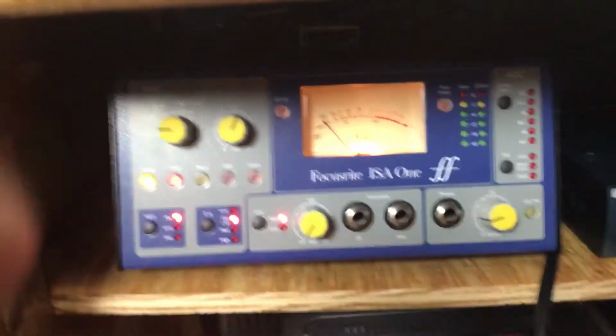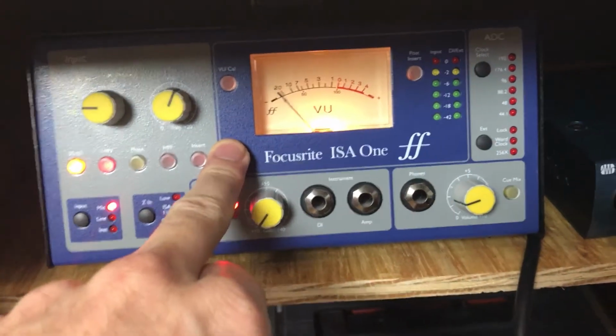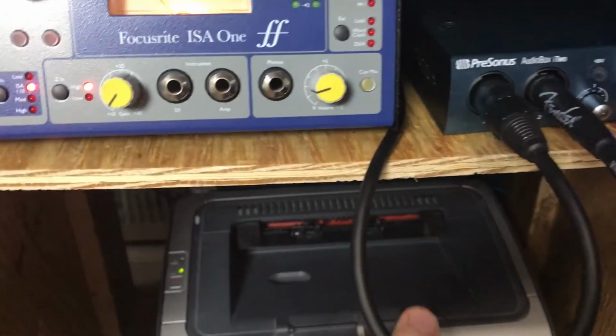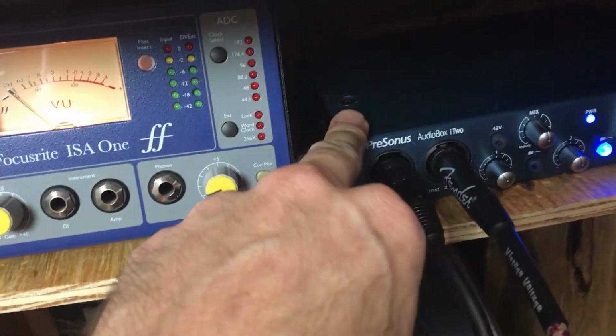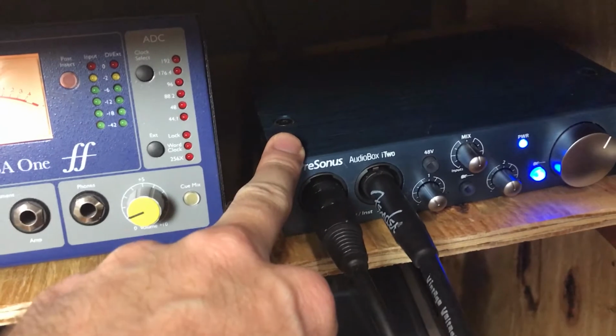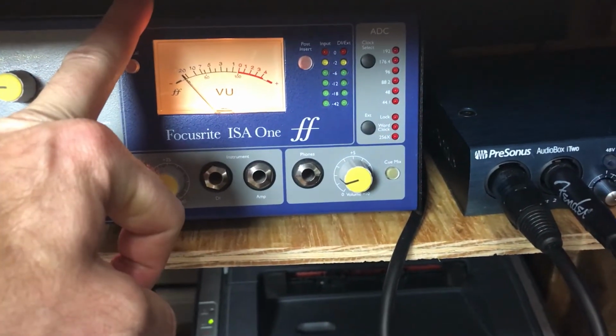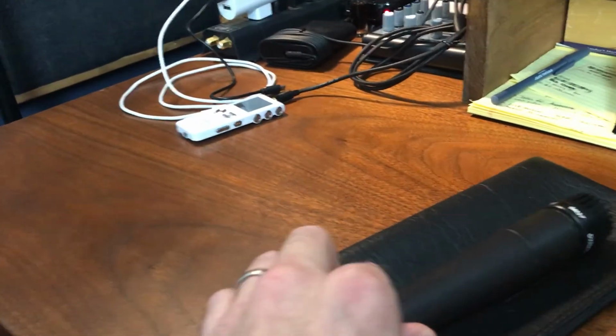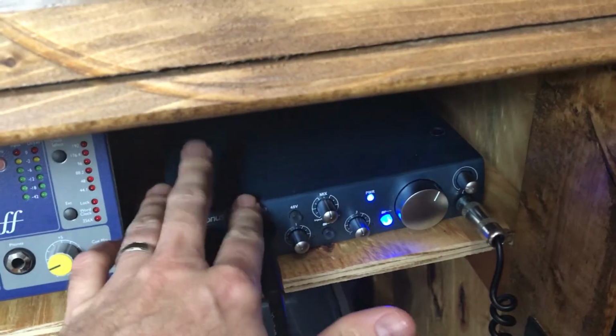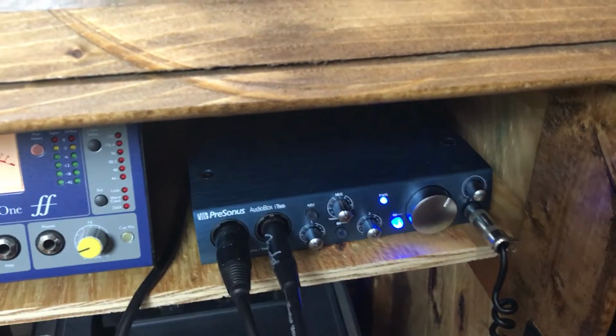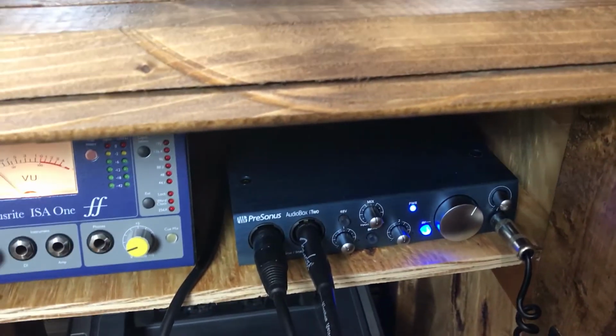So the microphone is getting input into here, it's getting amplified, and then it's coming back out through this mic cable and going into the PreSonus Audio Box i2. So you don't have to have this preamp in order to do this, but you do need to have the microphone cable, the SM57, and some sort of audio interface to get it into your computer and get it into the program. So let's jump inside of FL Studio and I'll show you what I'm doing.